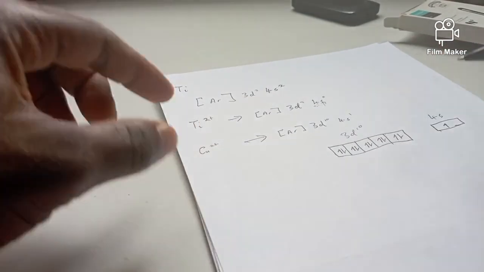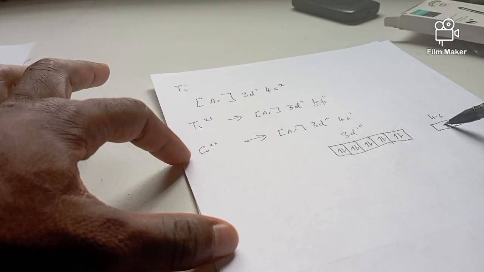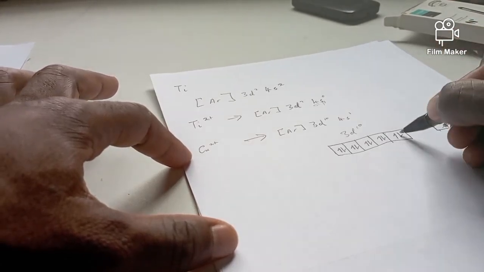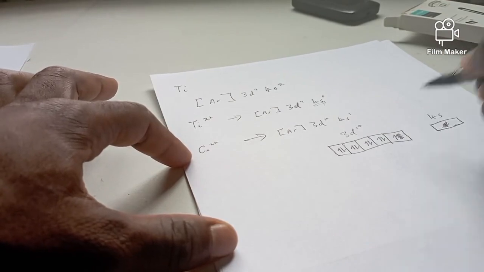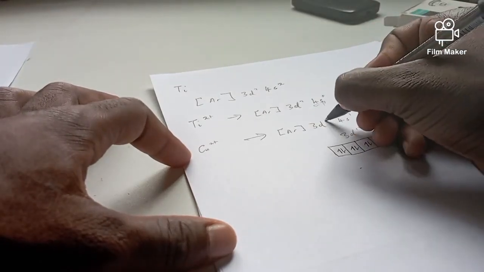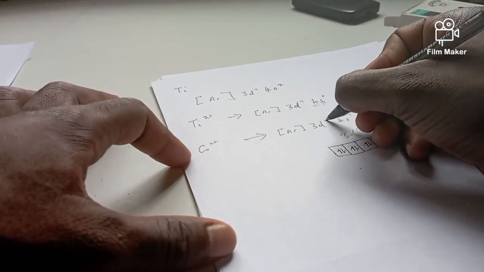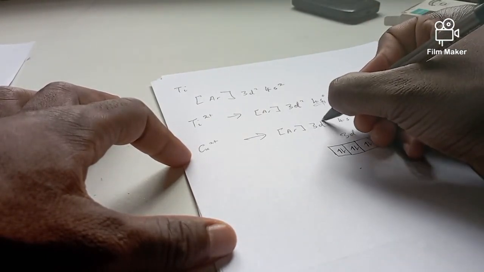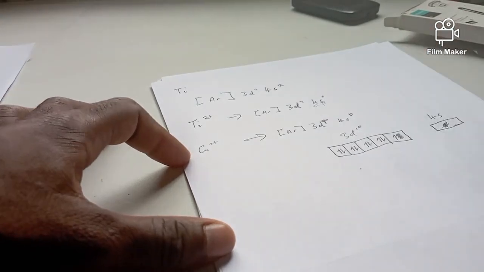3d10. Now, if it loses electrons, it's going to lose this first one, this one there, and it's also going to lose this one there, such that for copper 2 plus, I'm left with 3d9 4s0.